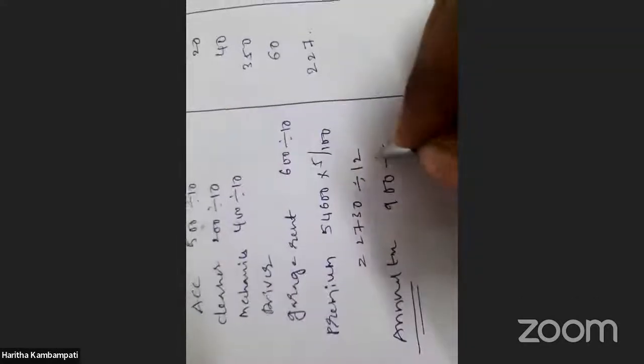Annual tax they have given as 900 per taxi. So 900, this is annual tax, straight away they have given.